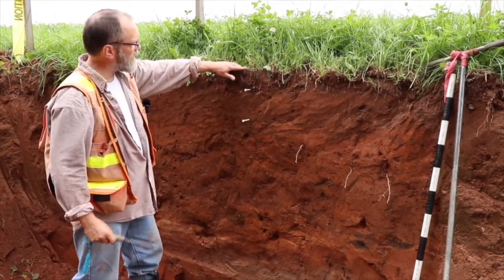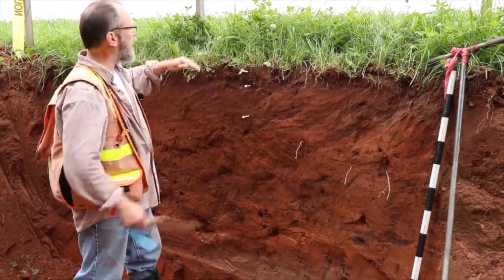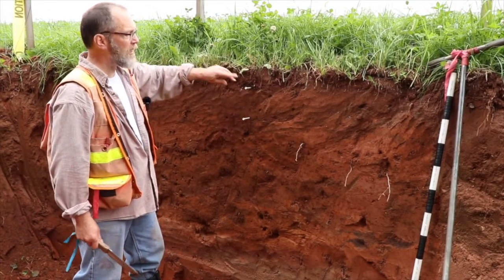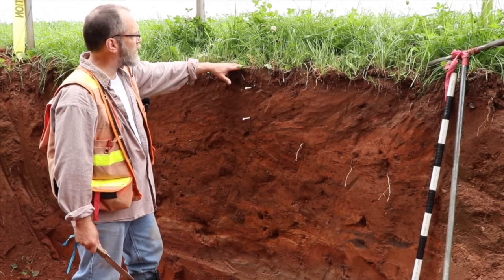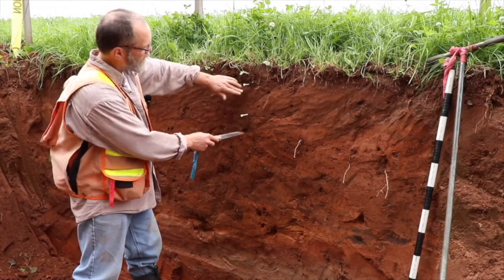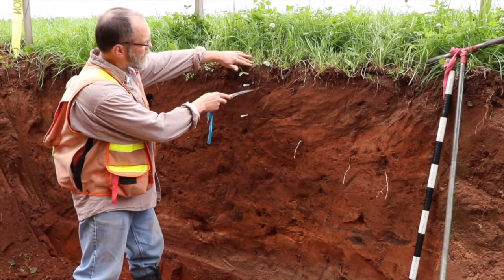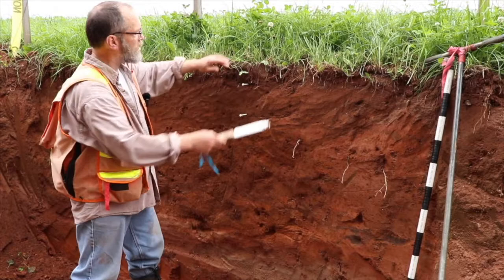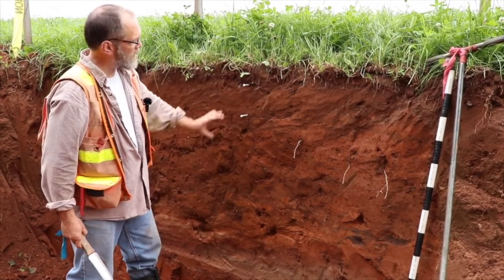Because this is human caused by tillage or pasture, we call this an AP, little p standing for plow layer. This one is more active than this one. This is from tillage, and this is from active pasture root sloughing from the grasses. So AP1, AP2.